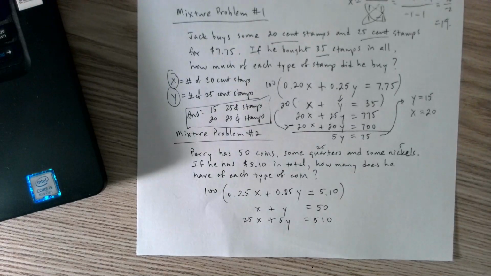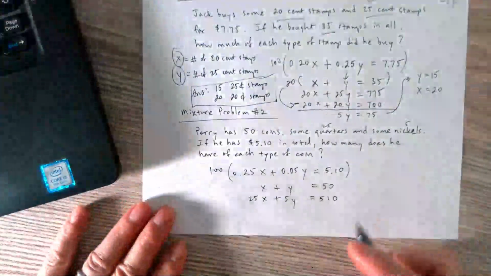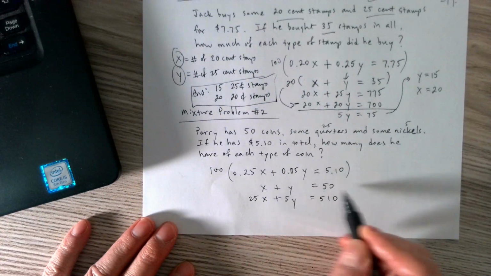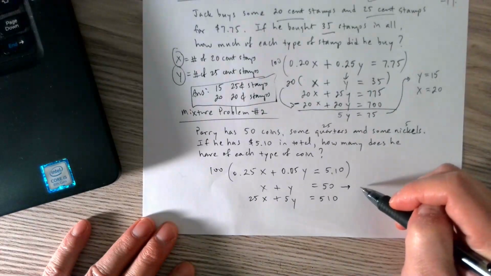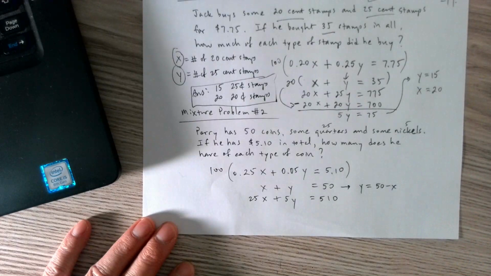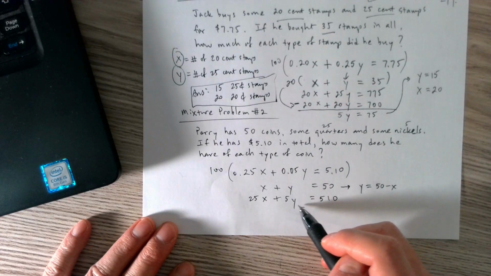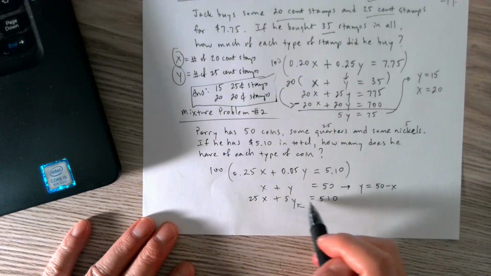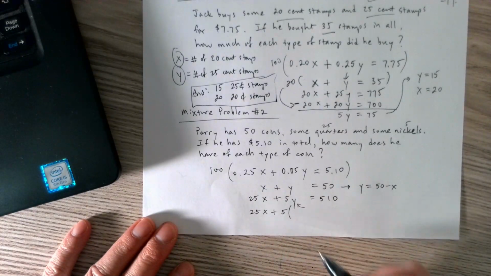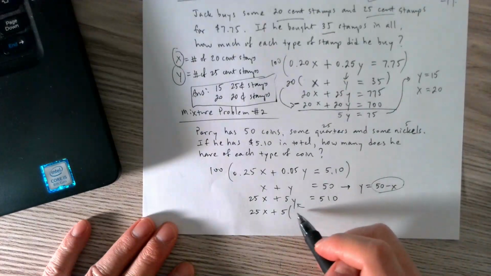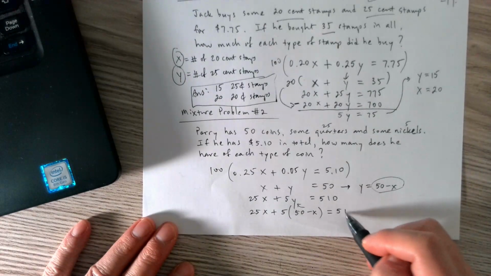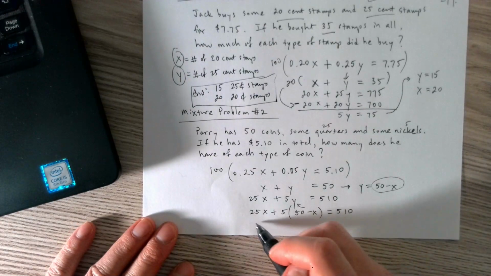This time I'll just do it by substitution, just for a little variety. I'm going to take the first equation here, change it to y equals 50 minus x, and put that in there. So this second equation becomes 25x plus 5 times 50 minus x equals 510.